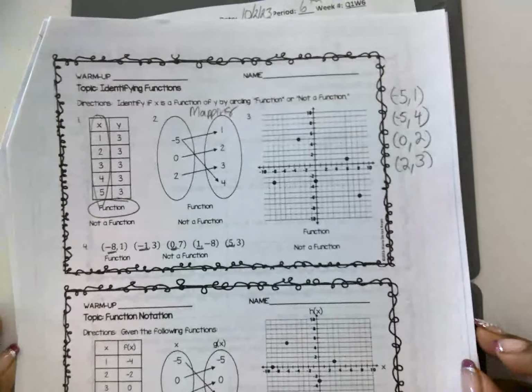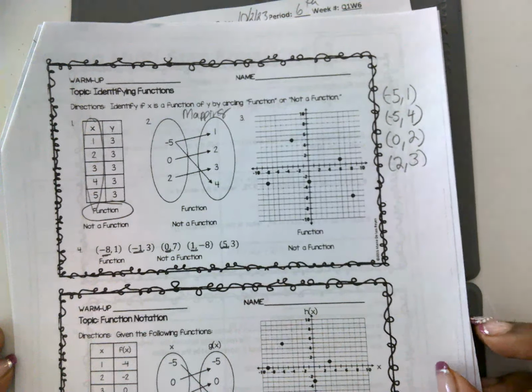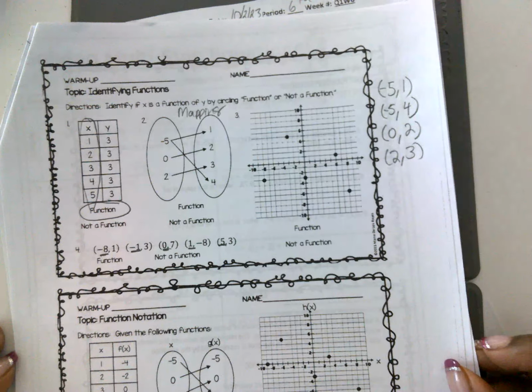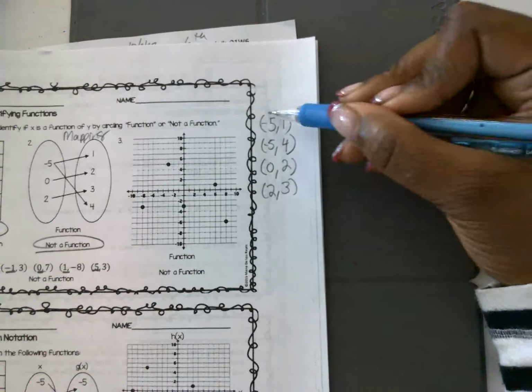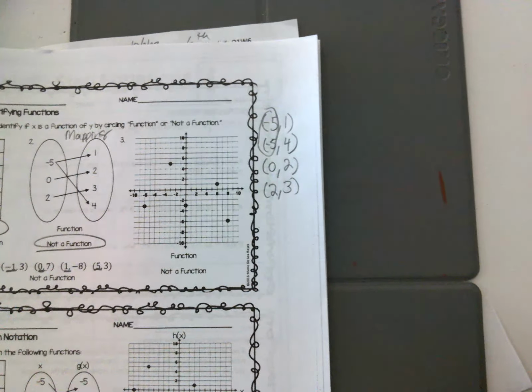All right, any guesses? Raise your hand for number 2 if you think number 2 is a function. Raise your hand high. Yes, it's a function. No, it is not a function. Why? Because the x value, what x values repeat? 5. -5.